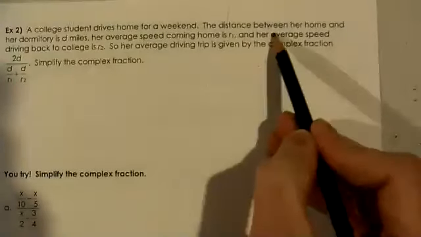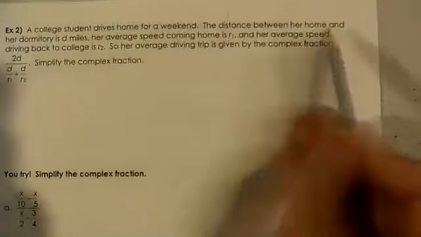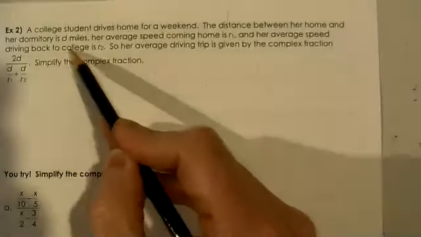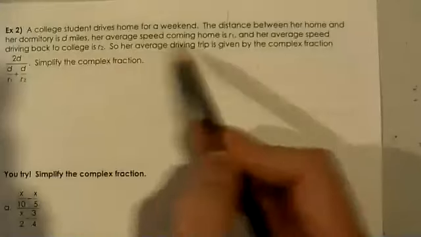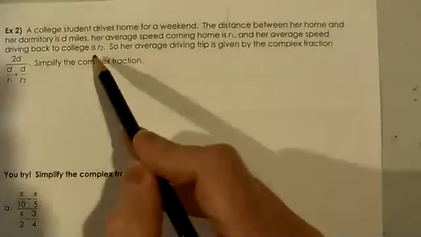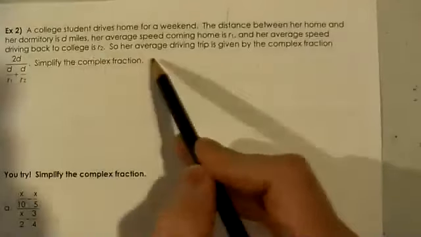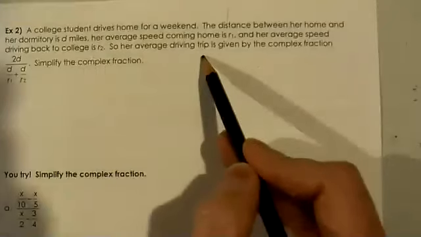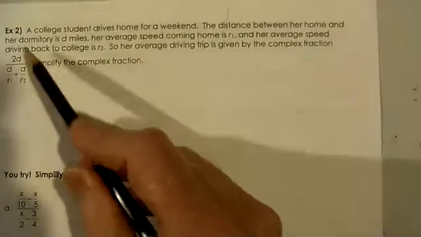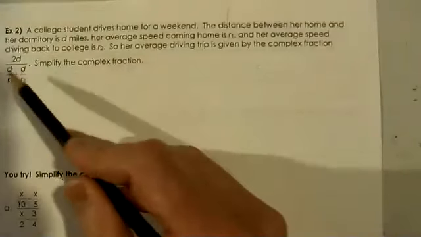The distance between her home and her dorm room is D miles. Her average speed coming home is R1, and her average speed driving back to school is R2. So her average driving trip is given by this complex fraction. So her total time would be this guy right there.